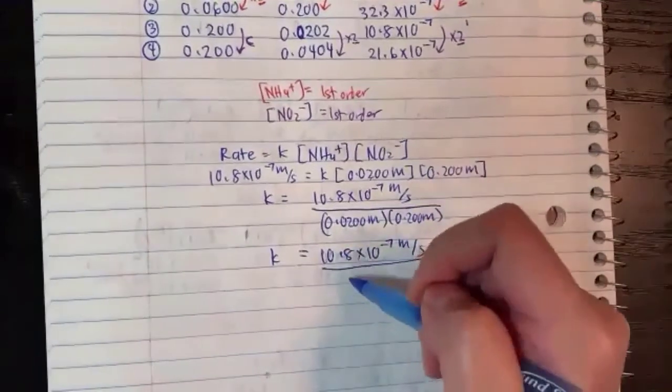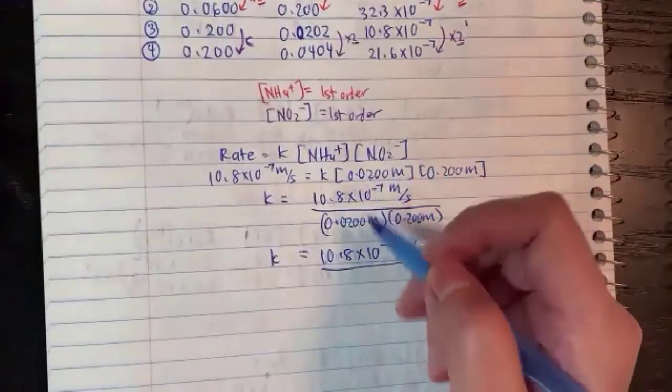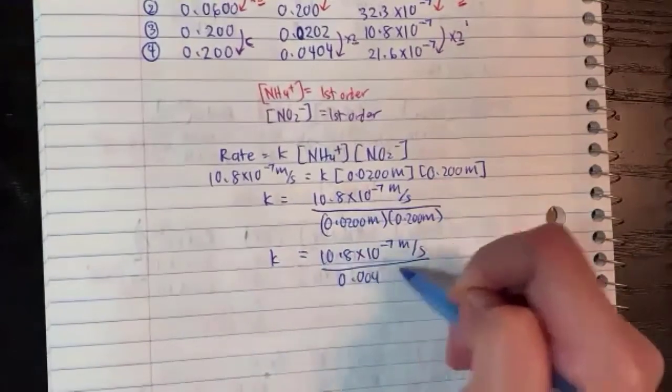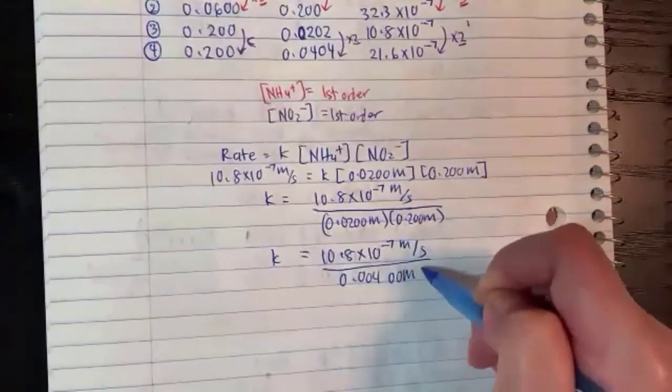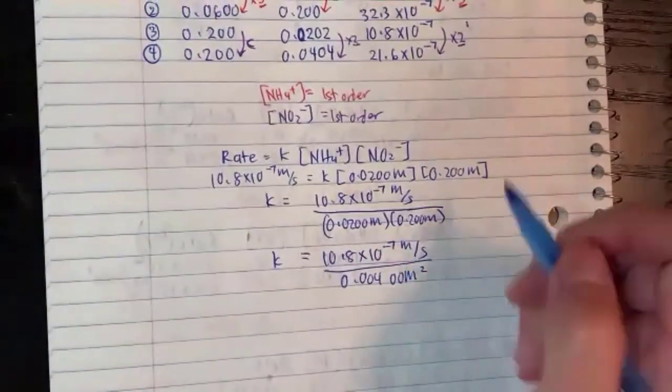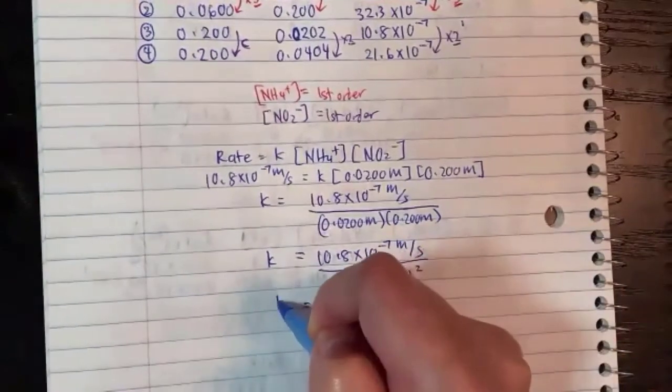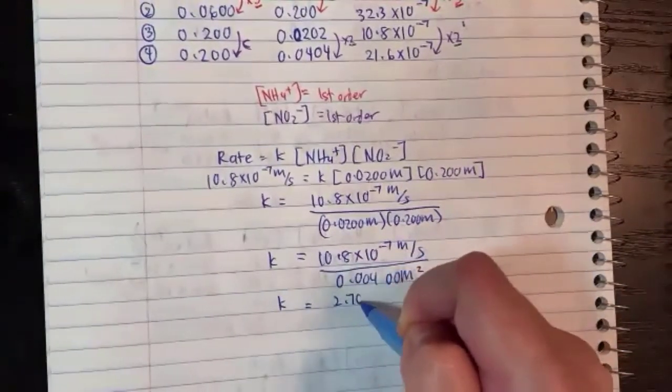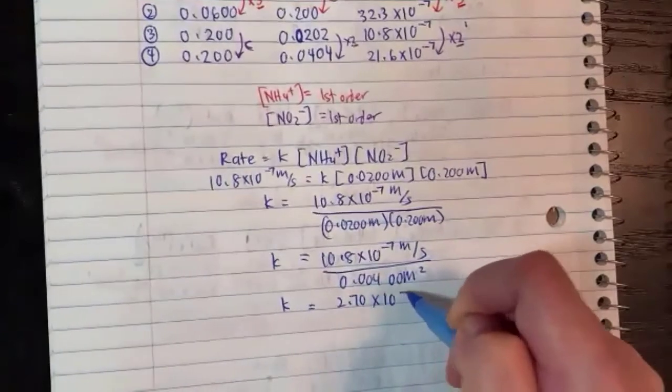That's 0.04, 0.04, 0.04. K is 2.70 times 10 to the minus 4.